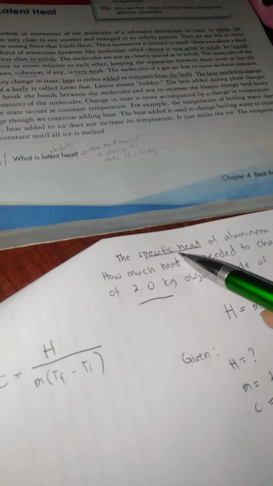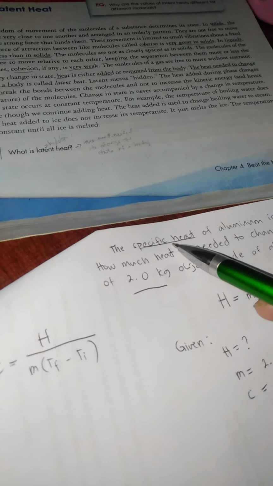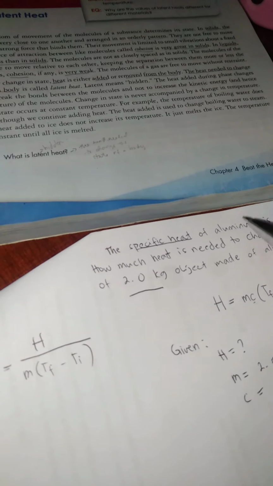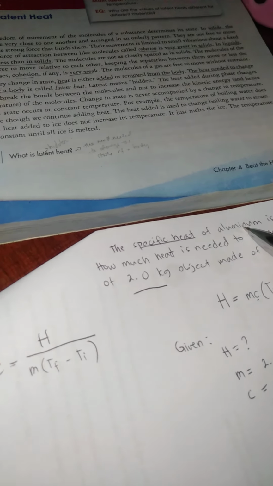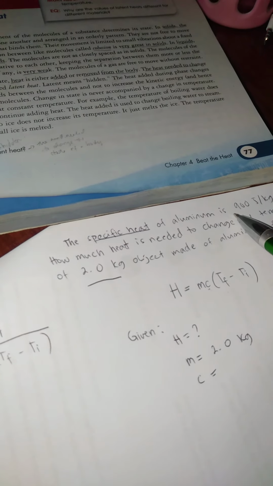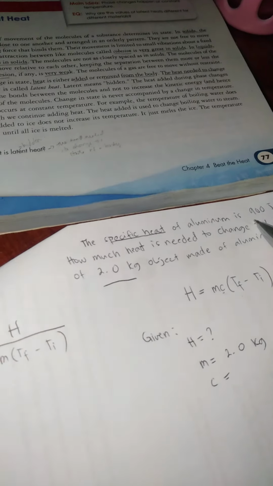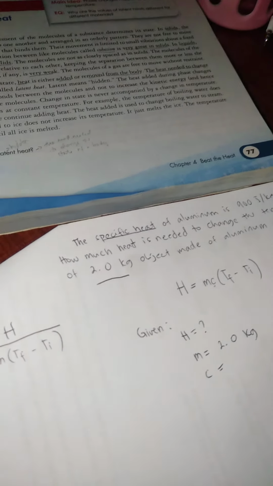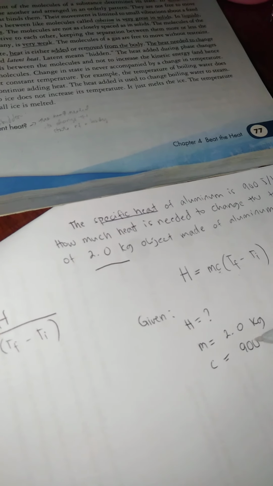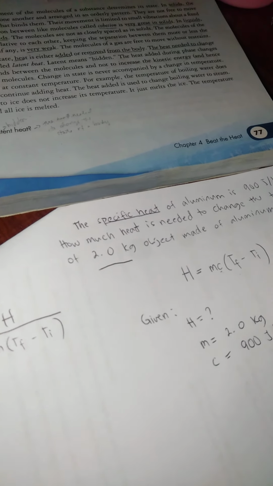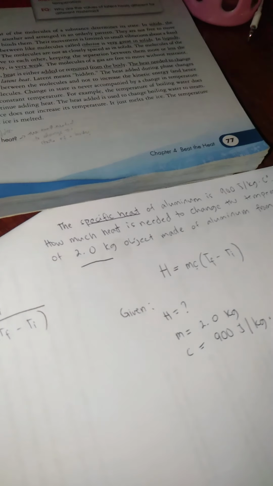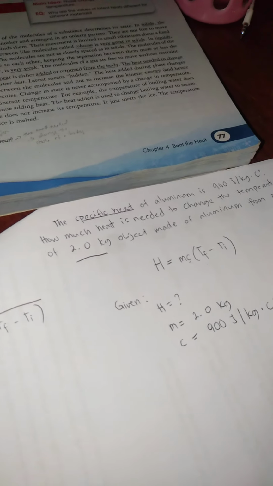And then the letter C, the small c, represents specific heat, as I said a while ago, the specific heat of a certain object. This one is aluminum, so it is also given here. This is the specific heat of aluminum, 900 joules per kilogram degree Celsius.